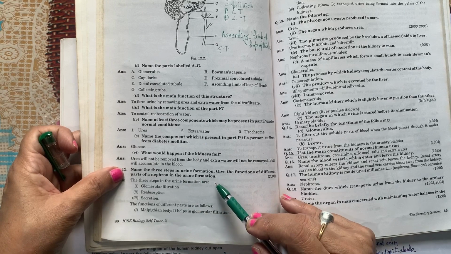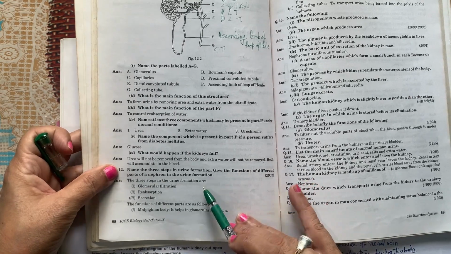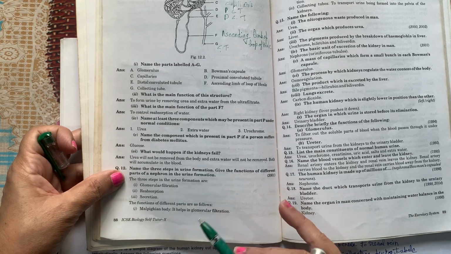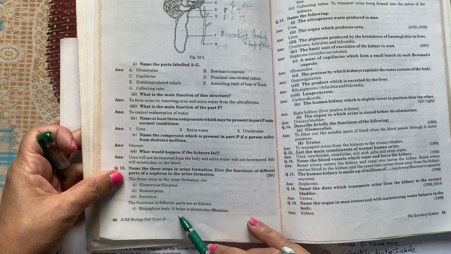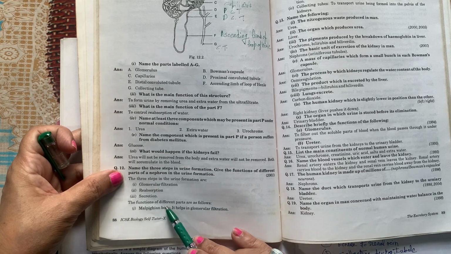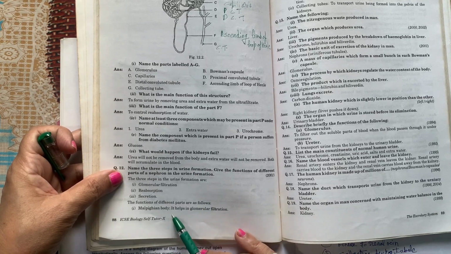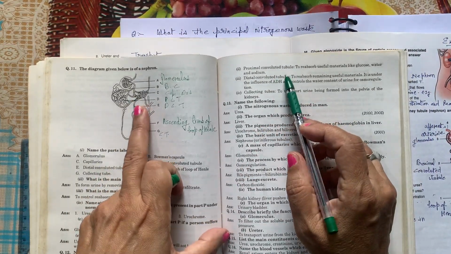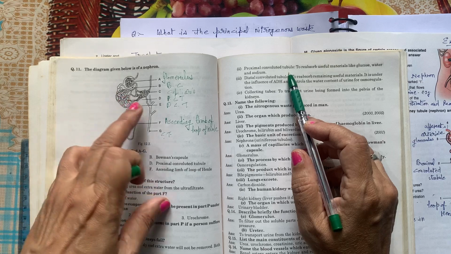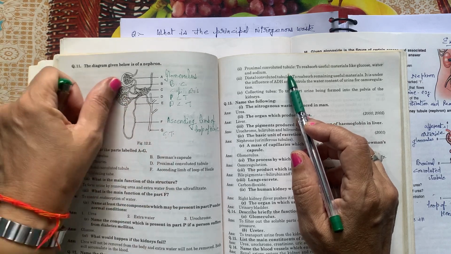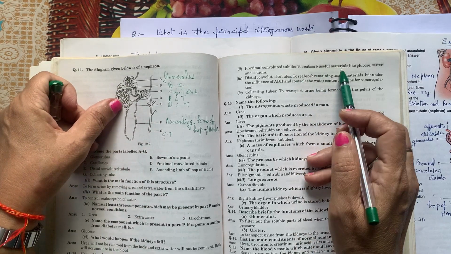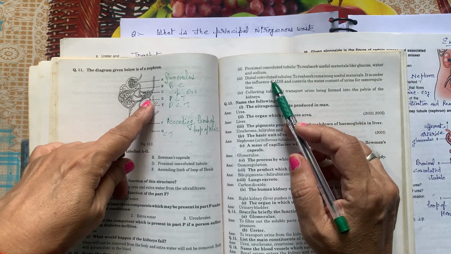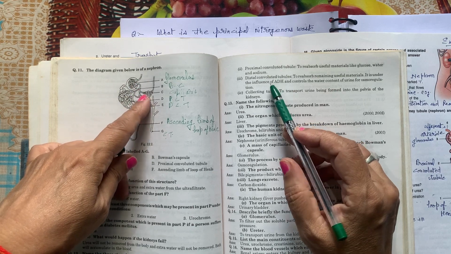Name the three steps in urine formation. Give the functions of the different parts of the nephron. The three steps in urine formation are glomerular filtration, reabsorption, and secretion. Malpighian body helps in glomerular filtration here. And this one is the proximal convoluted tubule, the coiled portion. It reabsorbs useful materials like glucose, water and sodium. And distal convoluted tubule is this one here.